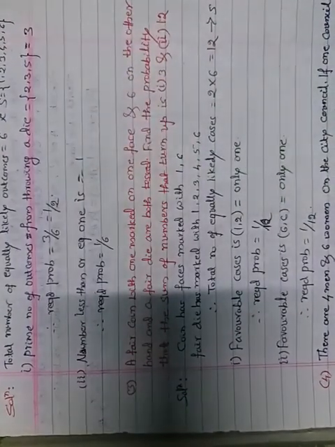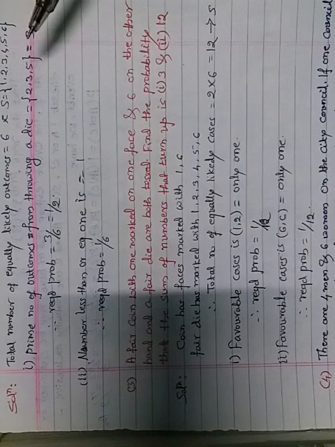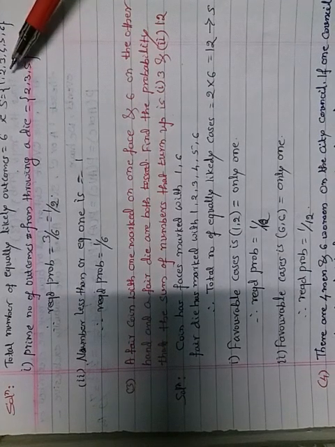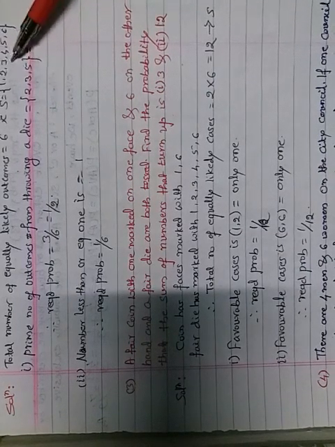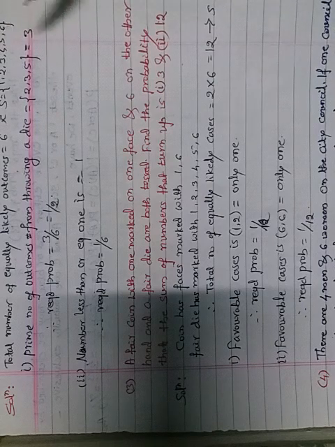The number of equally likely outcomes when throwing a die is equal to 6. Therefore, n of S is equal to 1, 2, 3, 4, 5, 6, because a die has 6 faces.